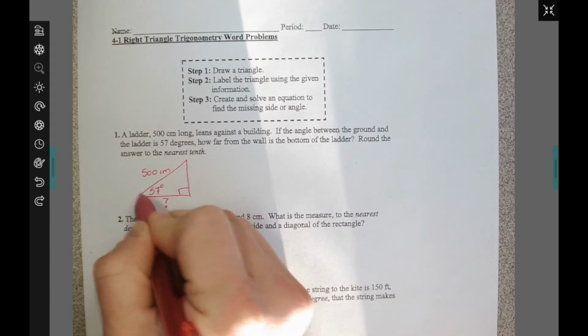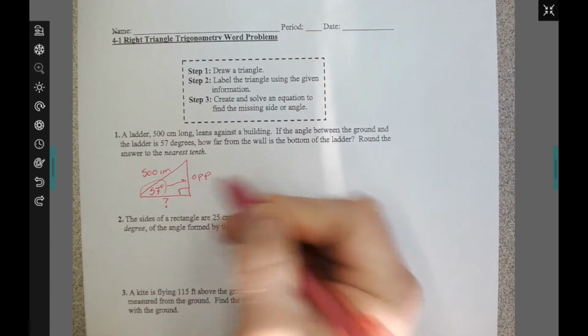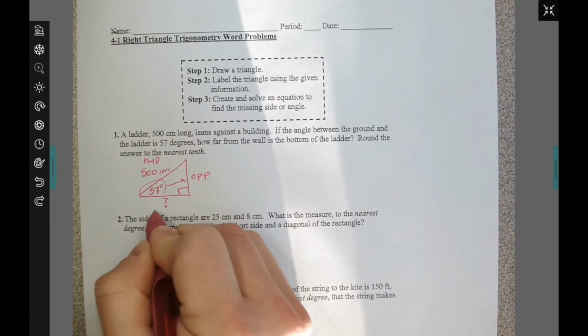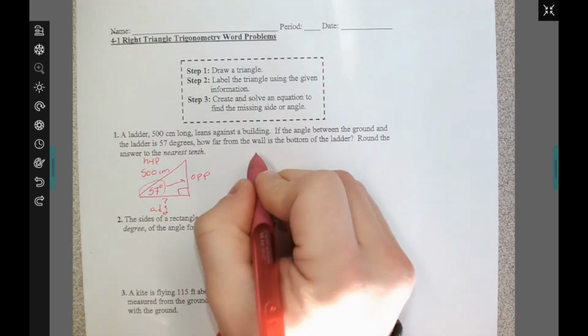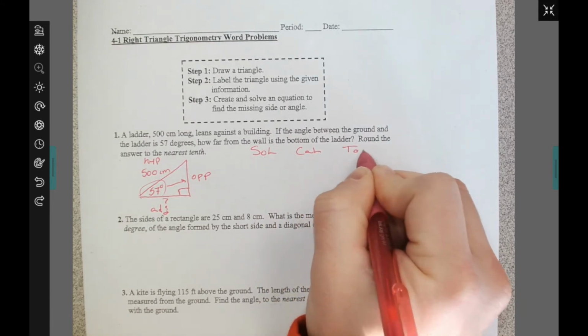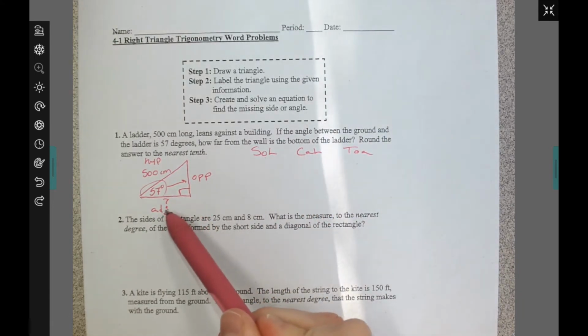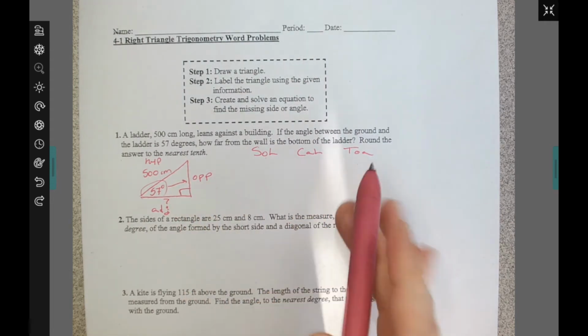So up until this point, we've been circling the angle, label our sides, so we have opposite, hypotenuse, adjacent, and then we need to solve. So using SOHCAHTOA, we have to use our problem solving skills here. I'm looking for the adjacent. They gave me the hypotenuse. Adjacent over hypotenuse is going to be cosine.